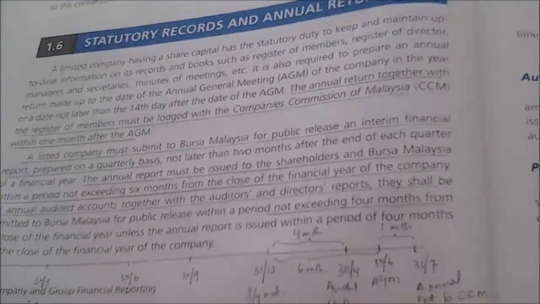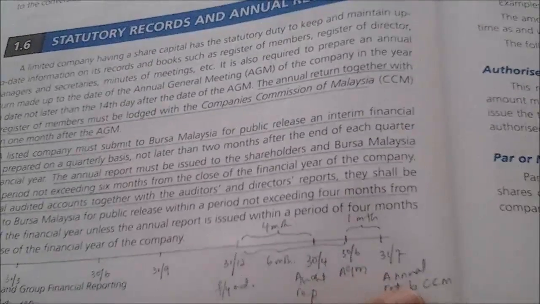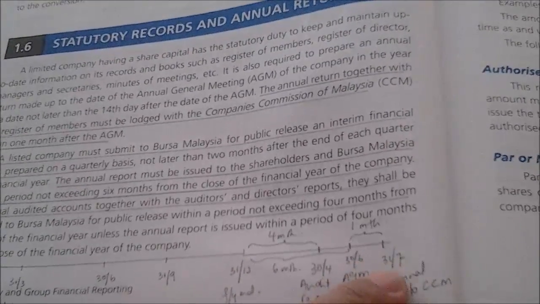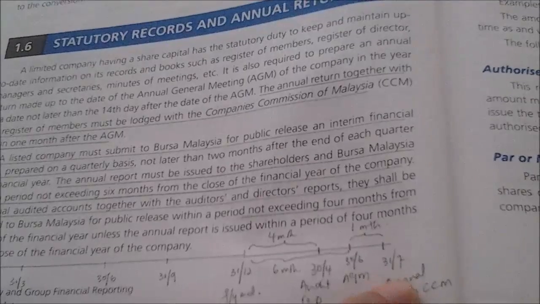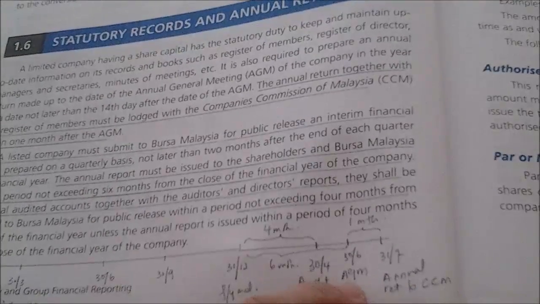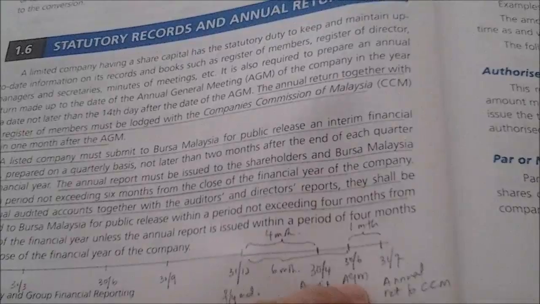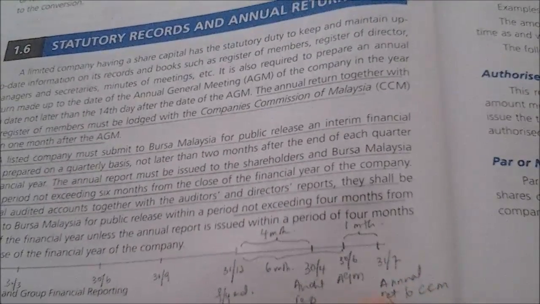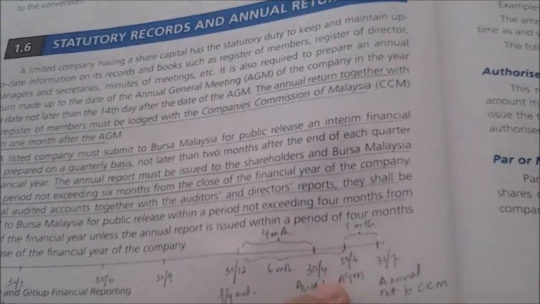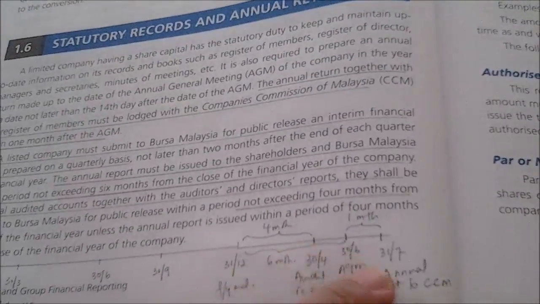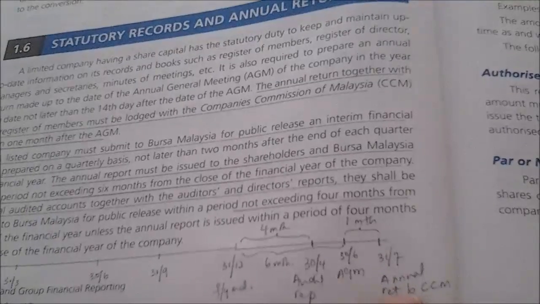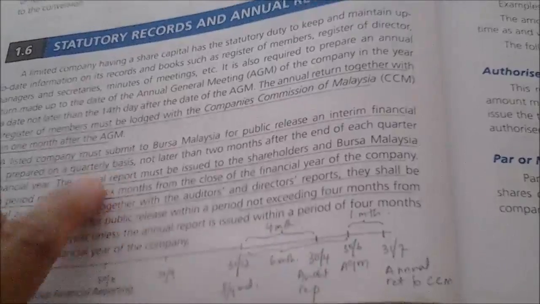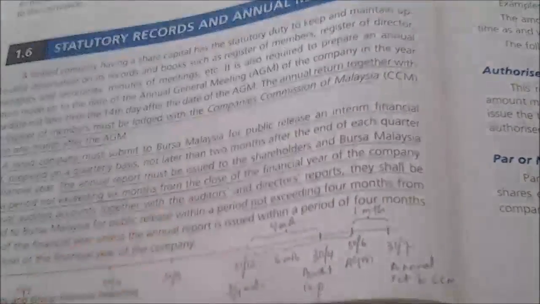Because the annual return has to be submitted within 6 months, the latest will be 31st July. That means if your AGM is on the 30th of June, after that you have to submit to the CCM. This annual return comprises whatever documents are required to be sent to the CCM. These are just a summary of what is stated here.